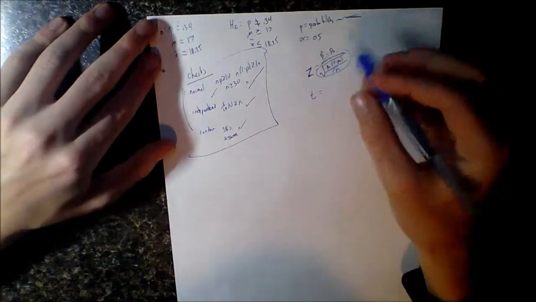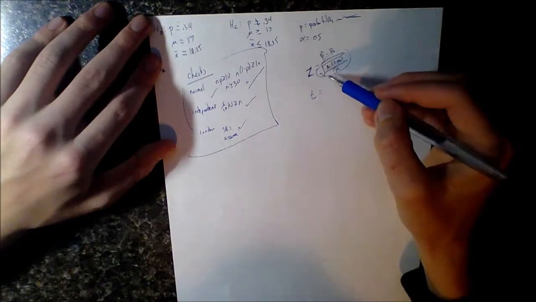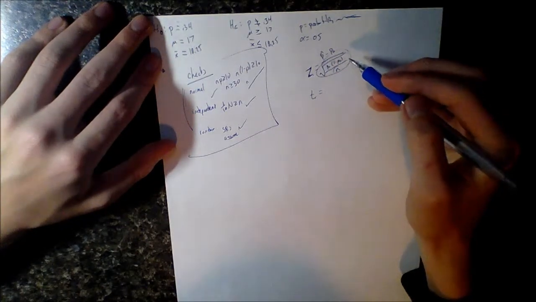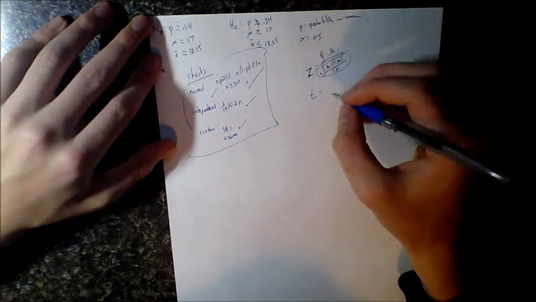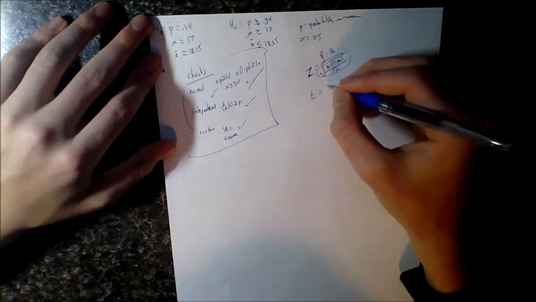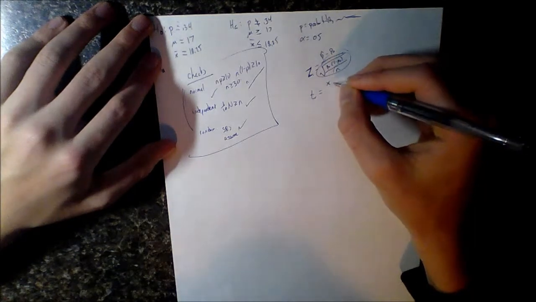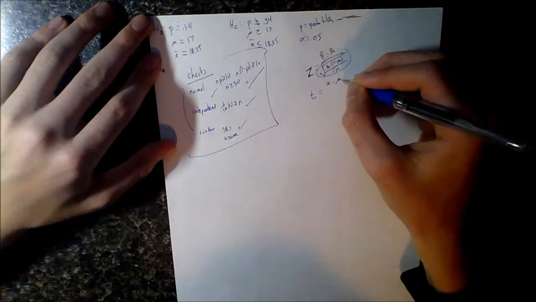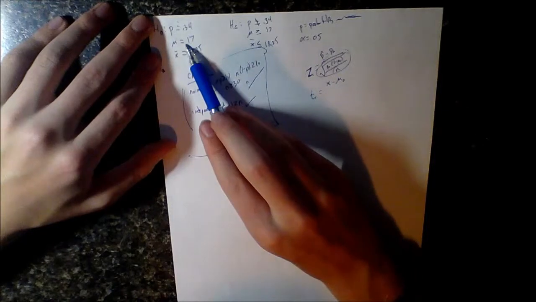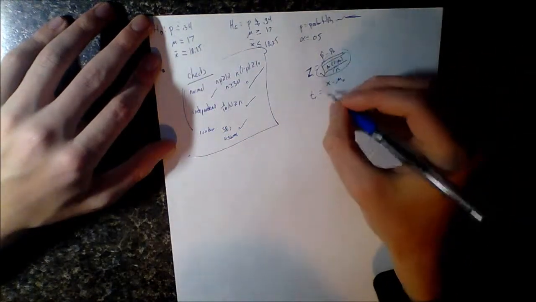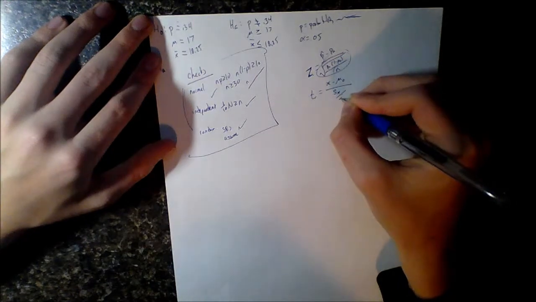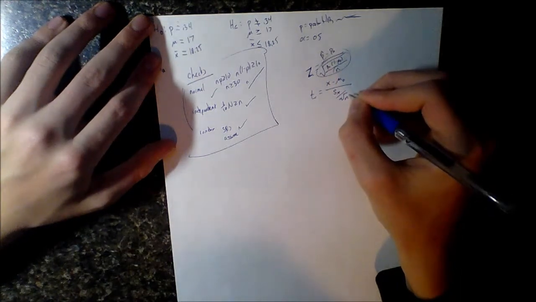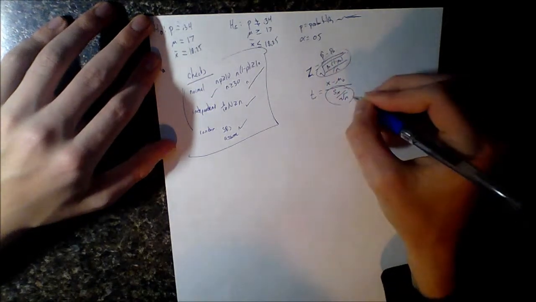T you could use if you don't have the standard deviation of your population, but you have the standard deviation of your sample. To use T, it's very similar: it's x-bar minus mu-naught, which you would find in your hypothesis, over the standard deviation of your sample over root n, which is your sample size. This is your standard error.